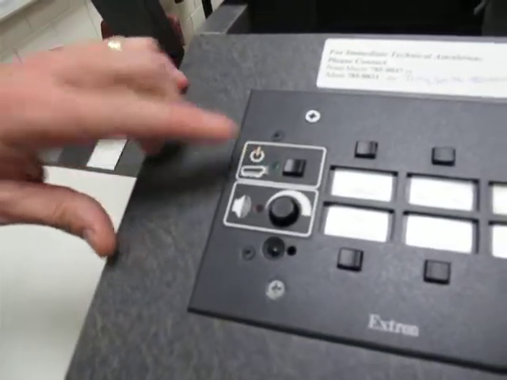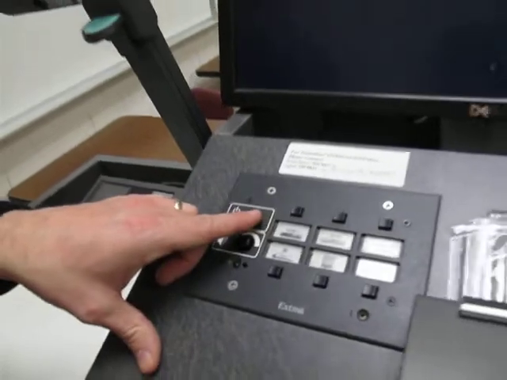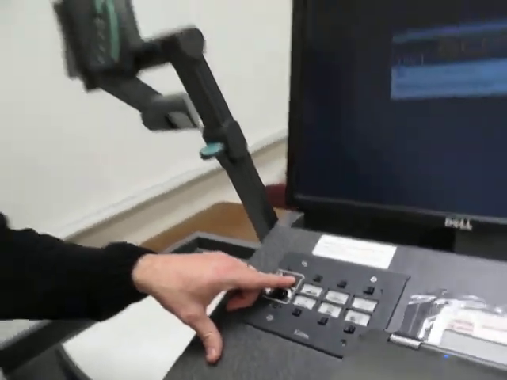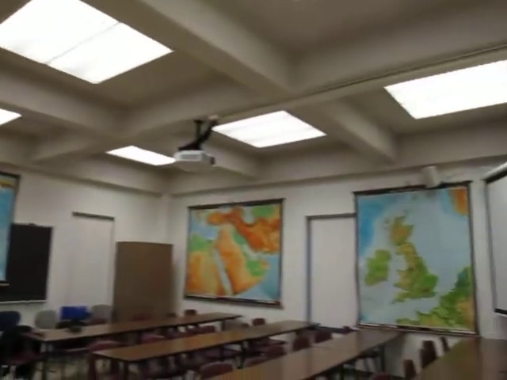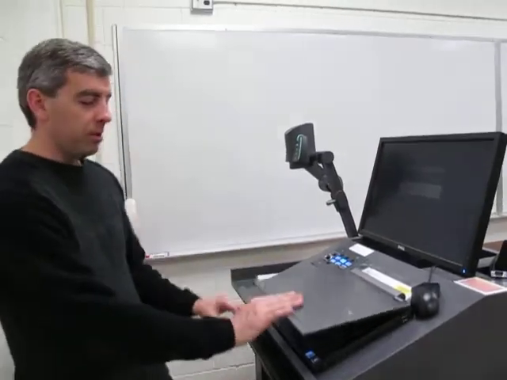Right now there's no light, which is why the projector's off. I'm going to hold the button down for about 1 second. That's going to power the projector on. It takes about a minute for the projector to power up, so we'll be patient while that's getting ready, and I'm going to show you how to log on to the computer.